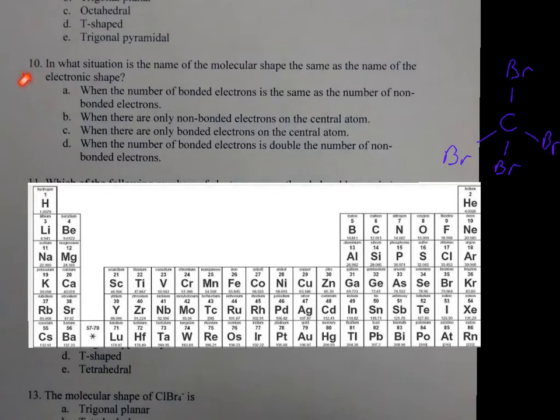Let's look at number 10 here. So we want to know what situation causes the molecular shape to be the same as the electronic shape. You remember, electronic shape is the main shape, molecular shape is the subshape. So, for example, I've drawn a molecule over here where that's true. The electronic shape is tetrahedral. There are 4 directions coming from it. And the molecular shape, there really isn't a subshape, it's just tetrahedral.